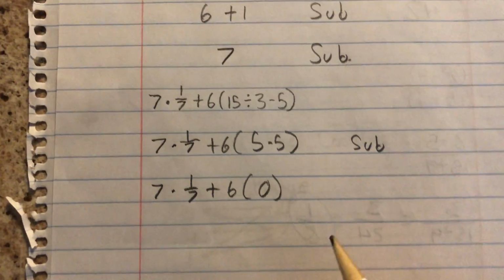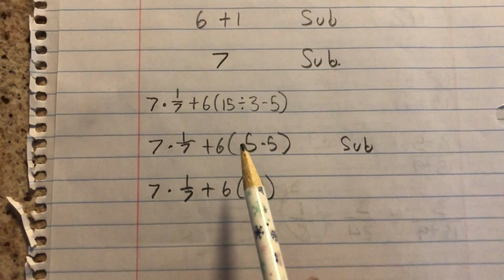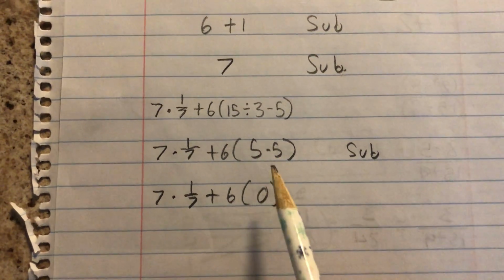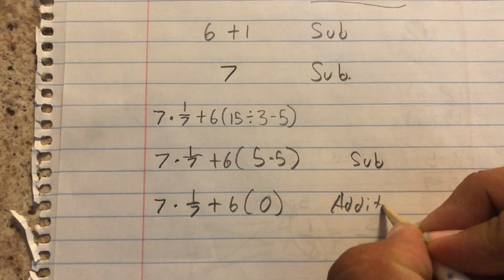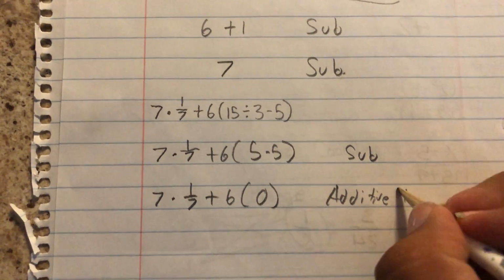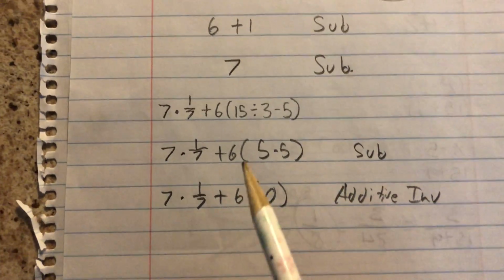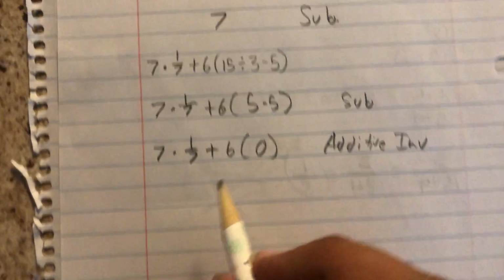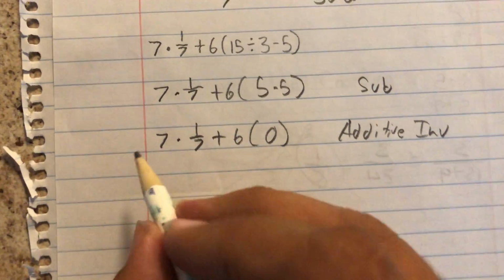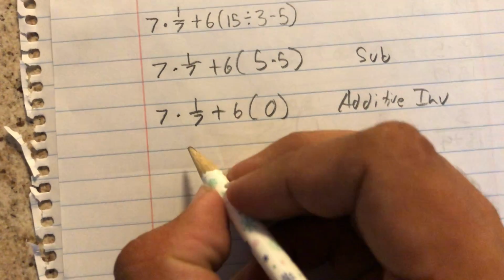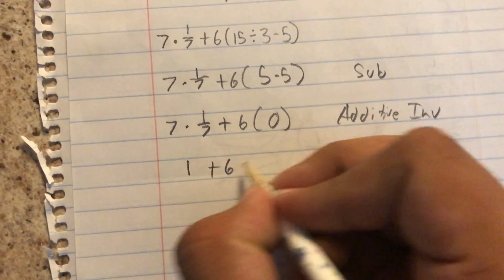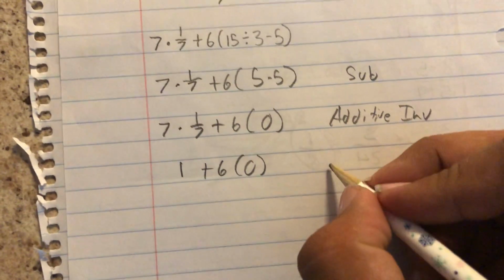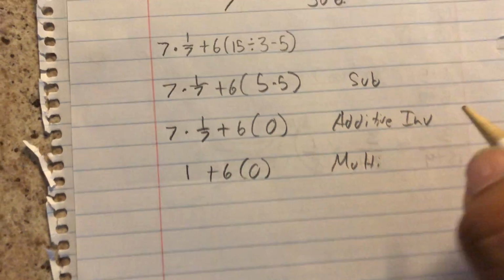Wait a minute, how'd you get that 0? Substitution? No, when you completely cancel something out like this, it's called the inverse. So this is the additive inverse. Okay, I've canceled out the 5s. Now, we're going to be doing 7 times 1/7, which is going to leave us with 1. So we've canceled out these two again. But we multiplied this time, so that's called the multiplicative inverse.